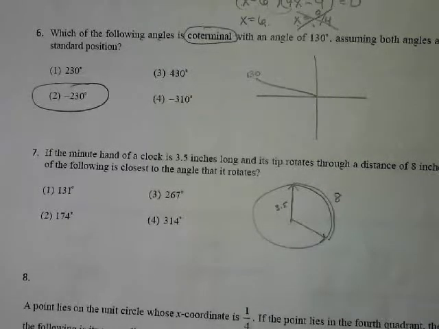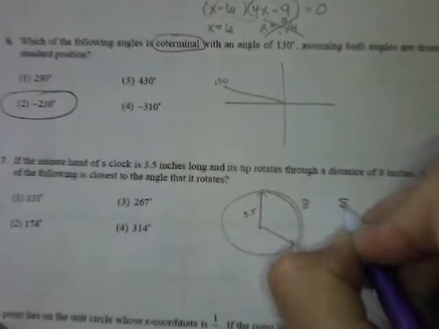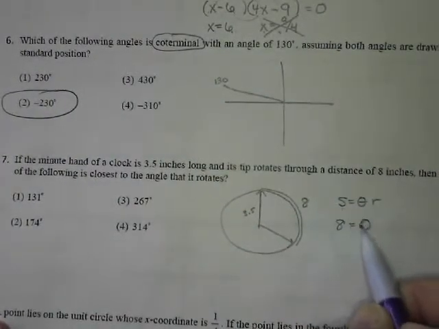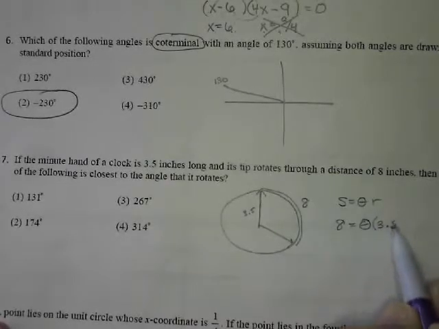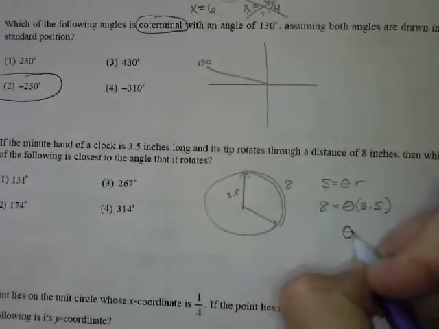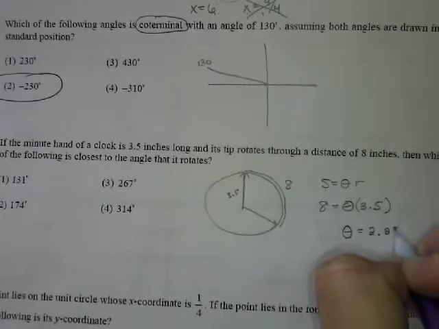What formula is this? Morgan? No. Pythagorean theorem is with right triangles. The SOAR formula. Anytime you are looking at like an arc, like a circle and an arc length, this is your SOAR formula. So your arc length is 8, your radius is 3.5, and we're solving for theta. Okay, so just 8 divided by 3.5 is going to give us a theta equal to 2.286.